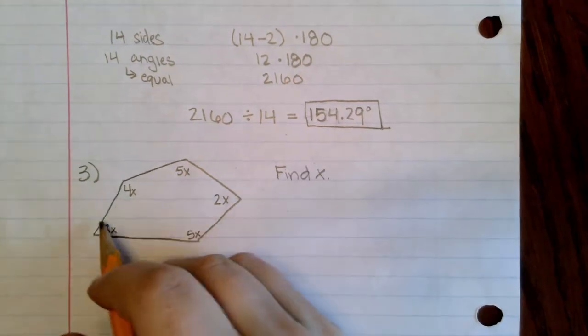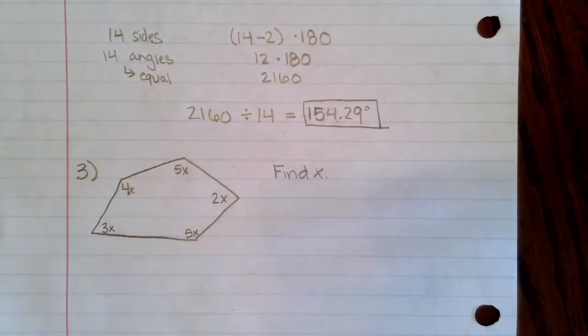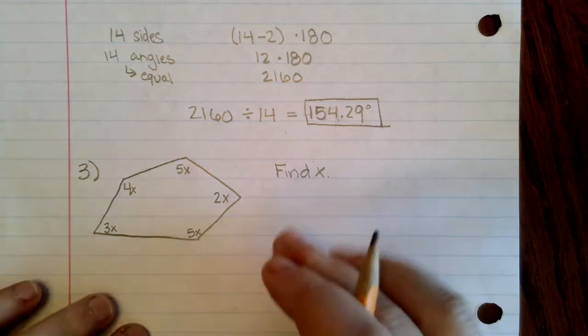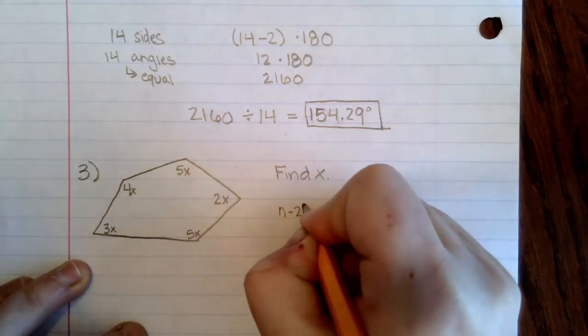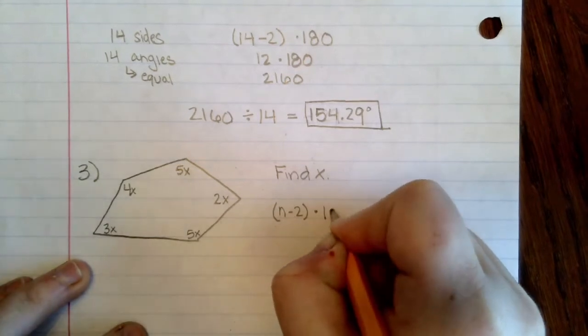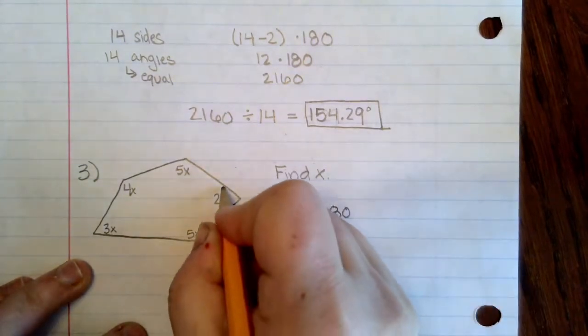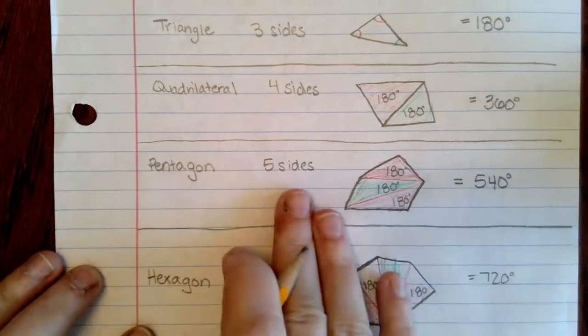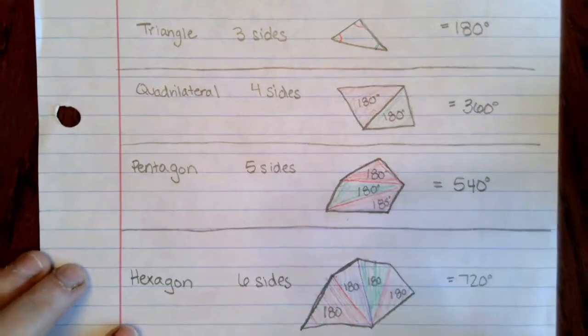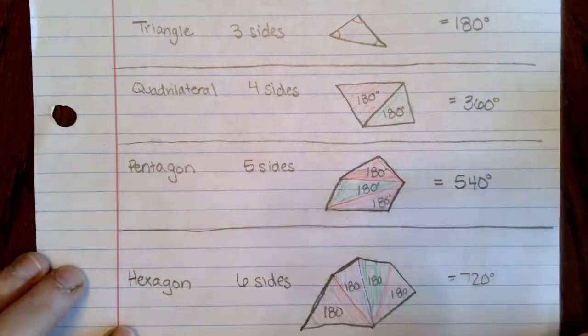As you notice, these are the inside angles, so we're going to use our polygon interior angle sum theorem, which tells us we can do n minus 2 times 180, where n is the number of sides. Here we have 1, 2, 3, 4, 5. However, we did this one already. If I flip this over, when we did a pentagon, 5 sides, it was 540.